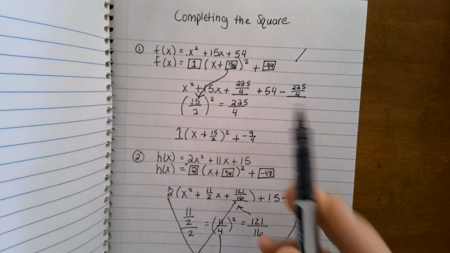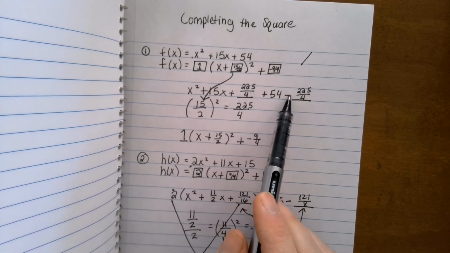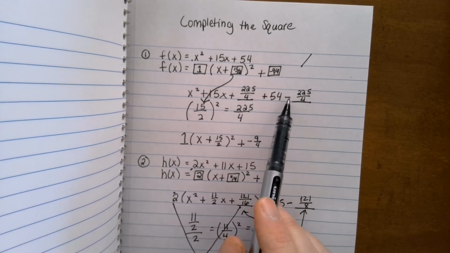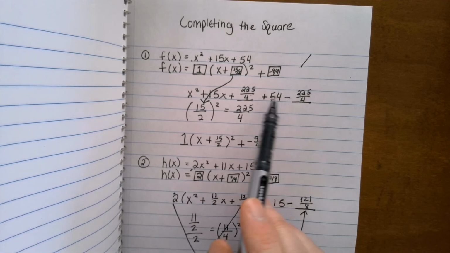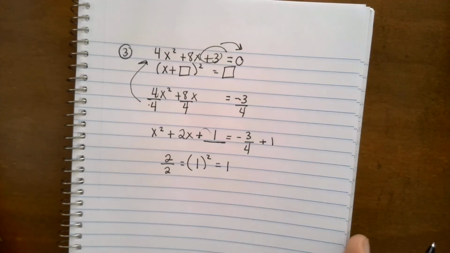Now the reason why we subtracted in the other two examples was because the numbers were on the same side of the equation. Like here we subtracted. So if they're on the same side, then you would subtract. If they're on opposite sides, then whatever you do to one side, you do to the other side.